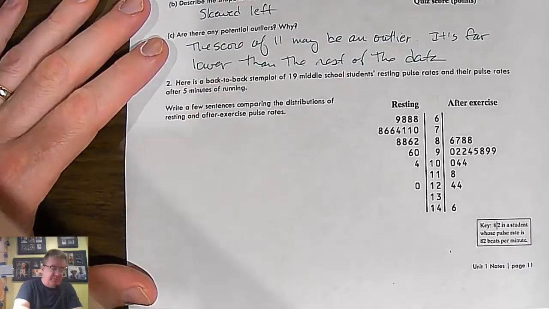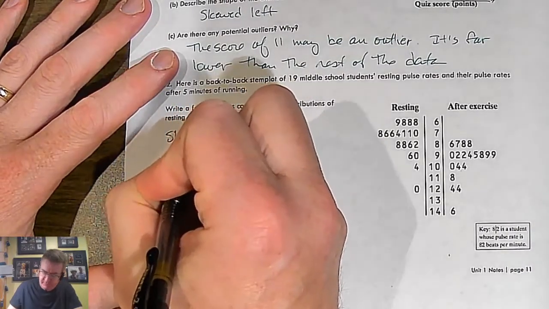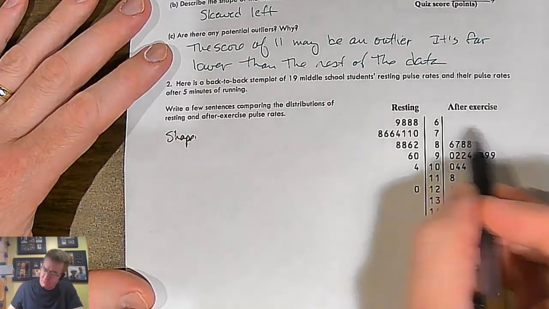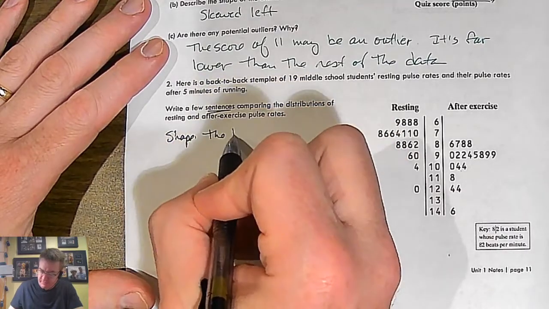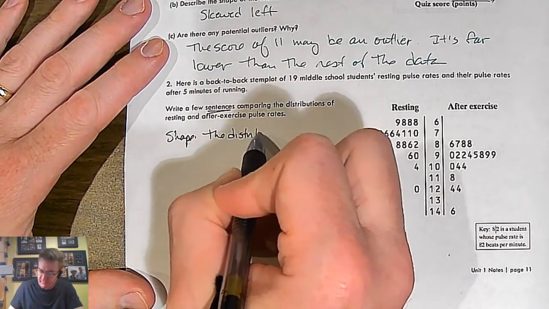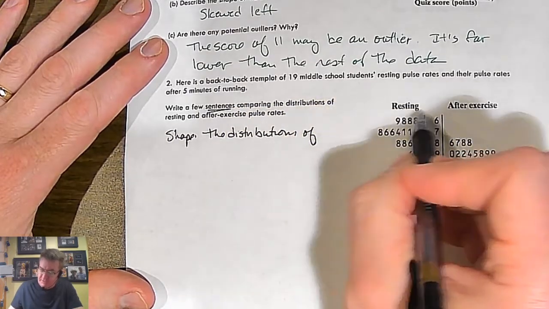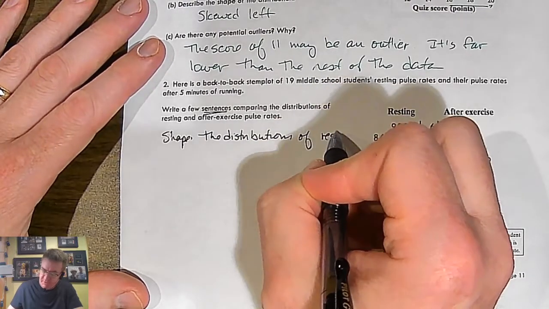So here, shape, change up colors just for fun. So what's your shape? So the distribution of sentences, notice. The distributions of what? Resting heart rates, because these are 19 middle schools. What type of heart rate? Resting heart rate.